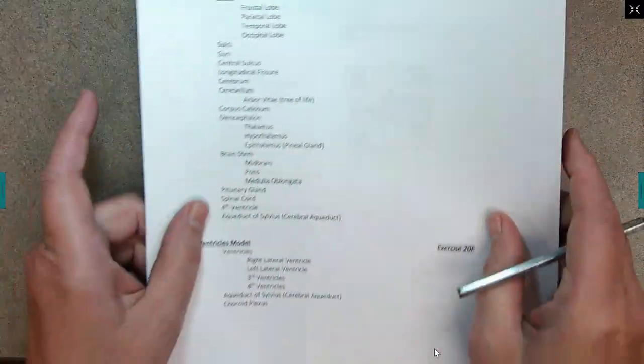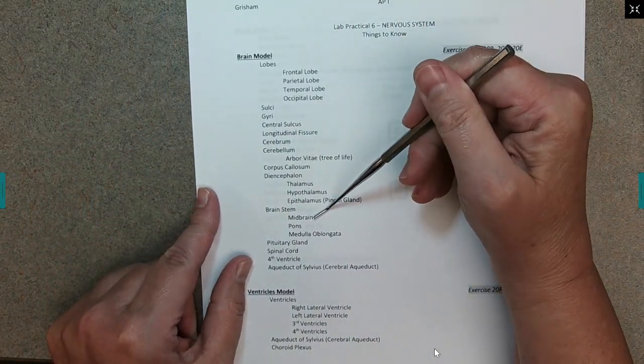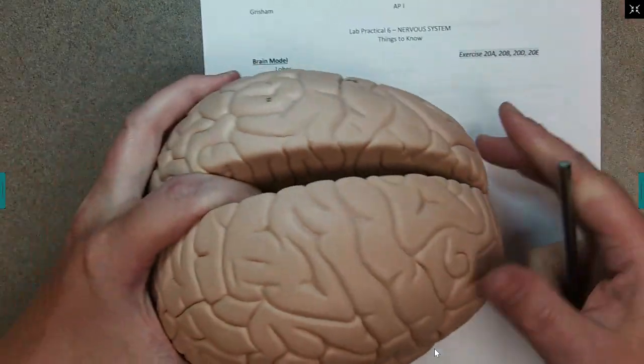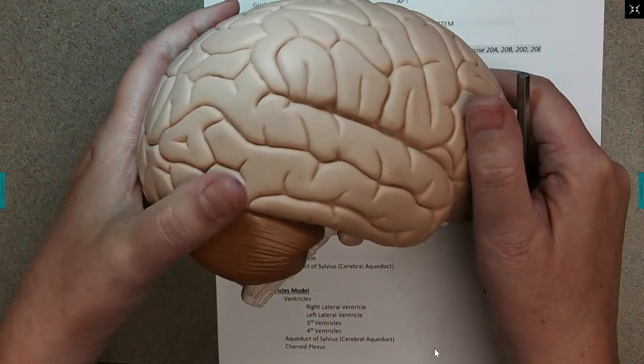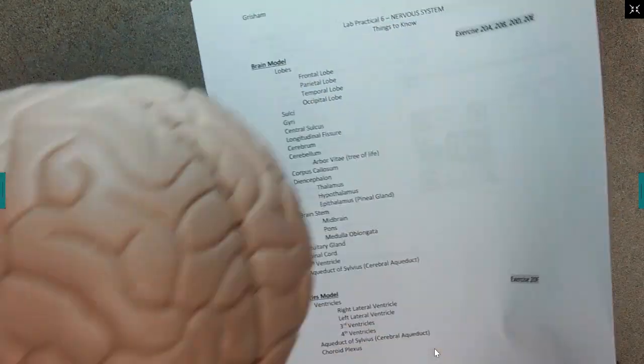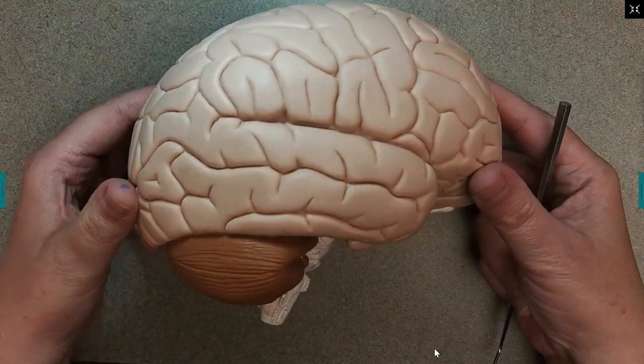Okay, we're going to take a look at the brain. We're going to identify these structures on the brain model that we have in lab. So again, one of the first things you need to do before we talk about the structures of the brain, you need to know the front from back from side.